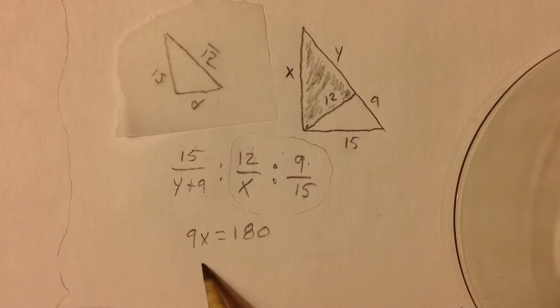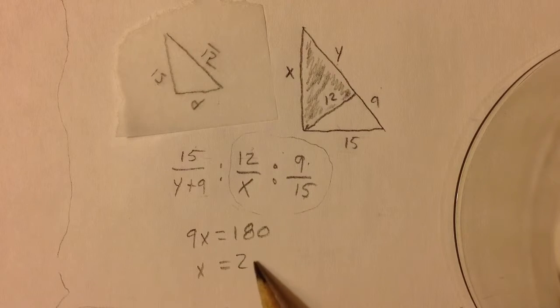Cut 180 by 9 to come up with x. Looks like about 20. x equals 20. There we go. That's half the battle over.